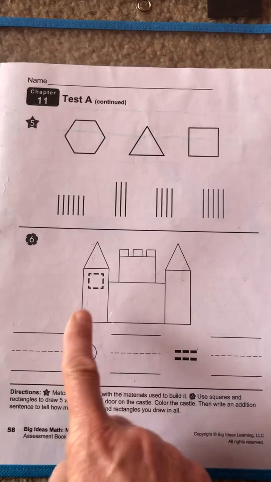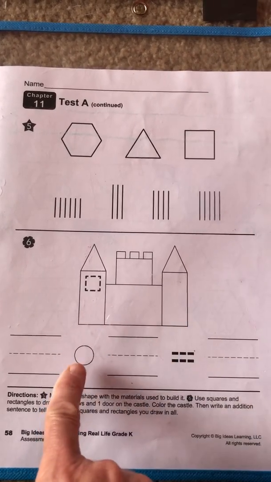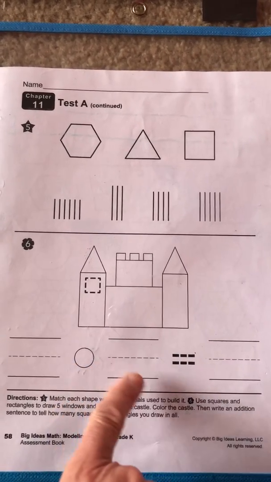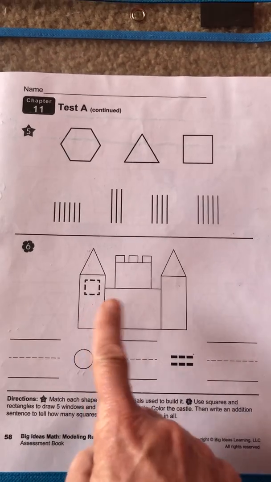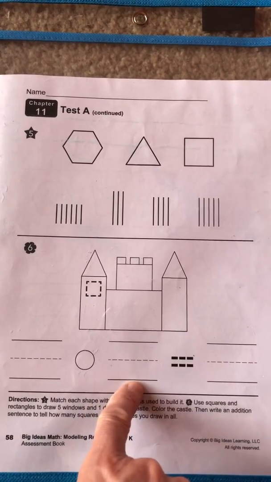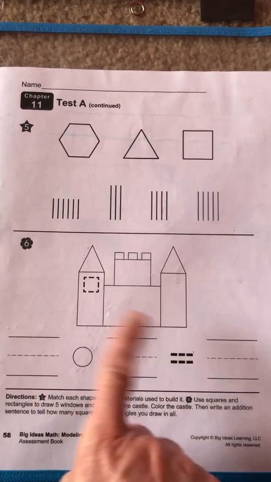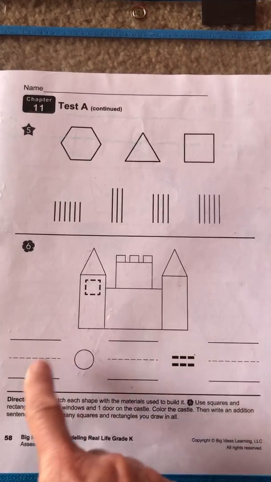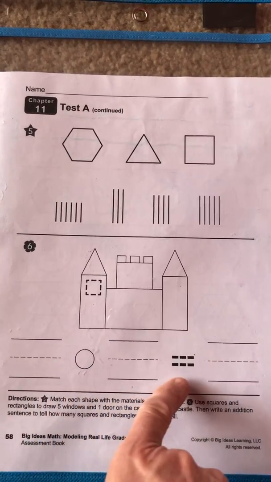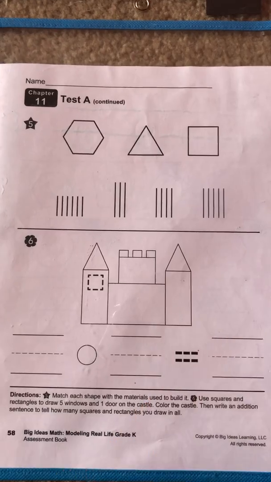How many windows? Count them. Make your symbol. Plus how many doors? Count them and write it. Then count them all up. Windows plus doors equals blank. Fill in your blank.